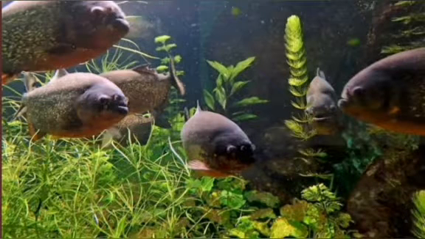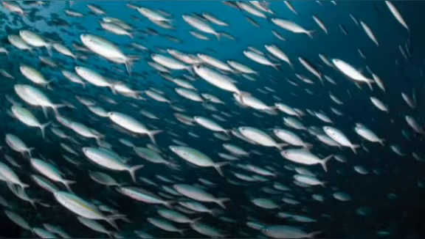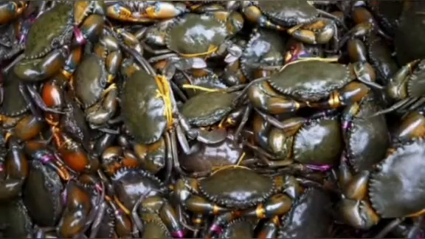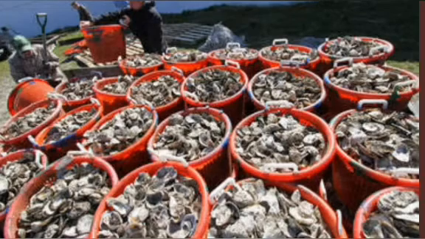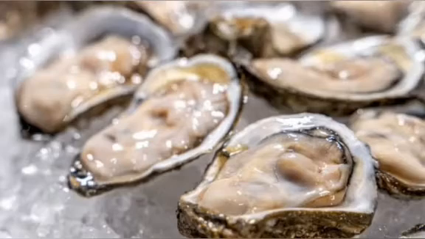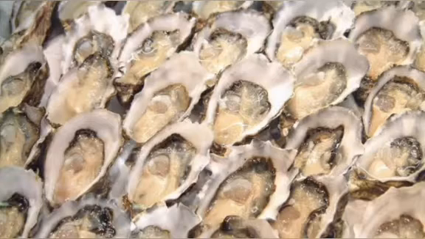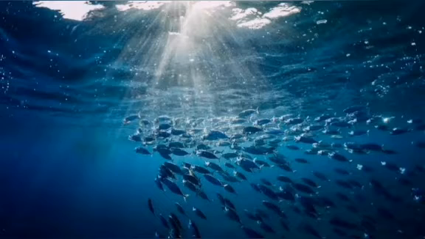Fisheries. Fisheries refer to the branch of agriculture that deals with the production of fishes and other aquatic animals. That is, it encompasses fish production and the production of other animals that live in water. Examples include crabs, crayfish, oysters. Now all these animals, in addition to fish and others, are the concerns of fish farming.